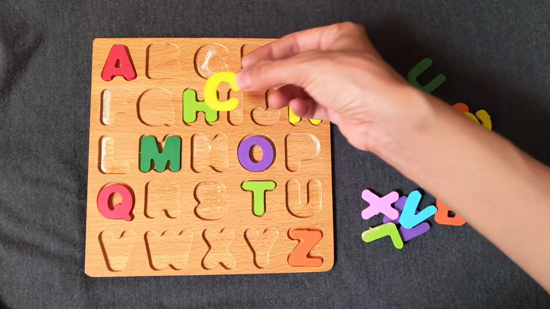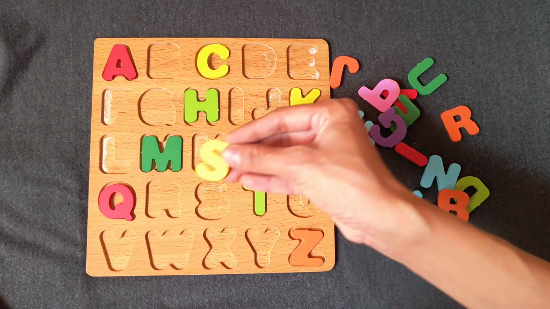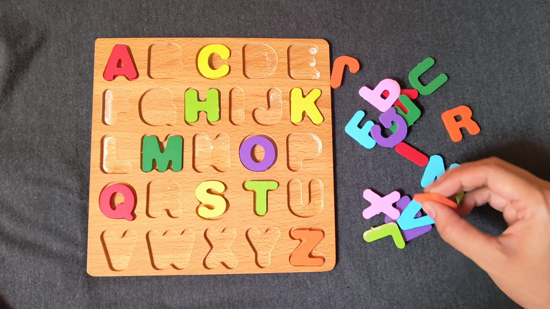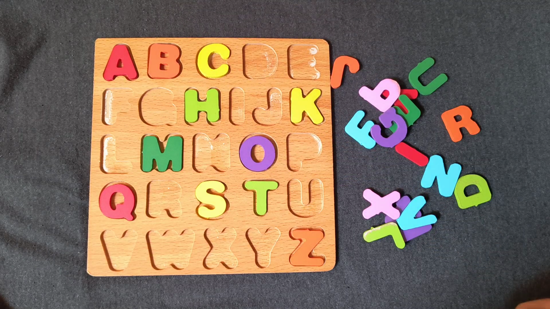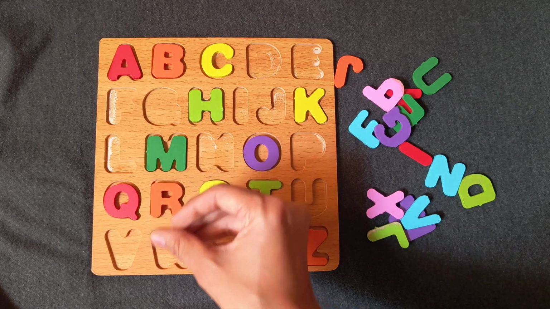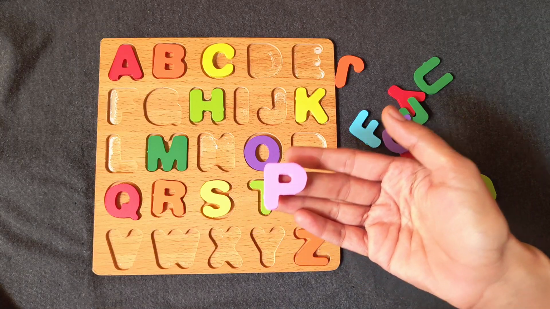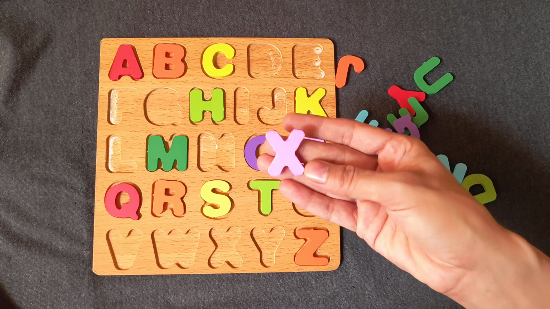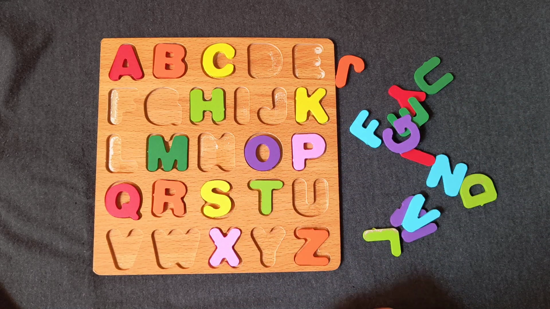C for cat. Next we got S. S for sheep. B. B for ball. Next we got R. R is for rat. P. P for parrot. Next we got X. X for xylophone.